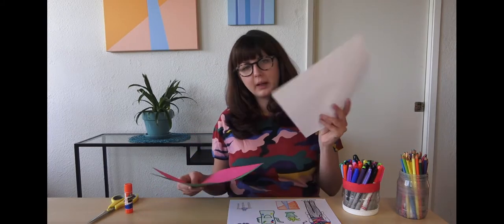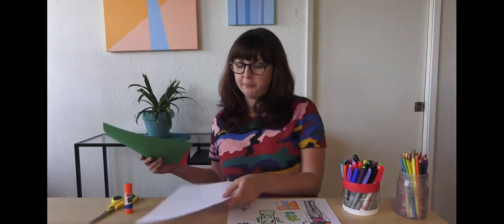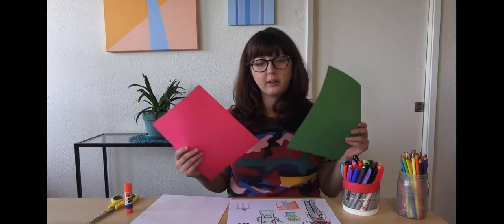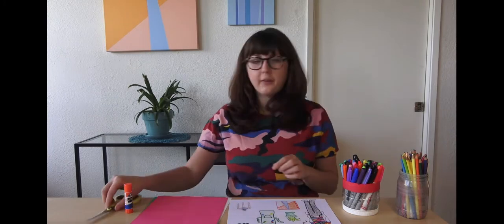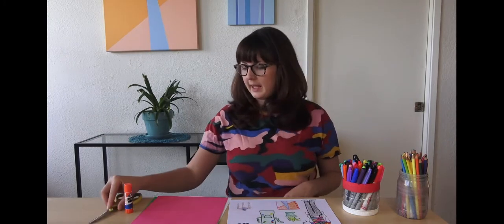If you do want to do this step, it's completely optional, but if you do, you can get some other paper, so it can be white if that's all you have at home. I'm going to use some coloured paper because I have some coloured construction paper. You'll also need a pair of scissors and some glue, and that's it.